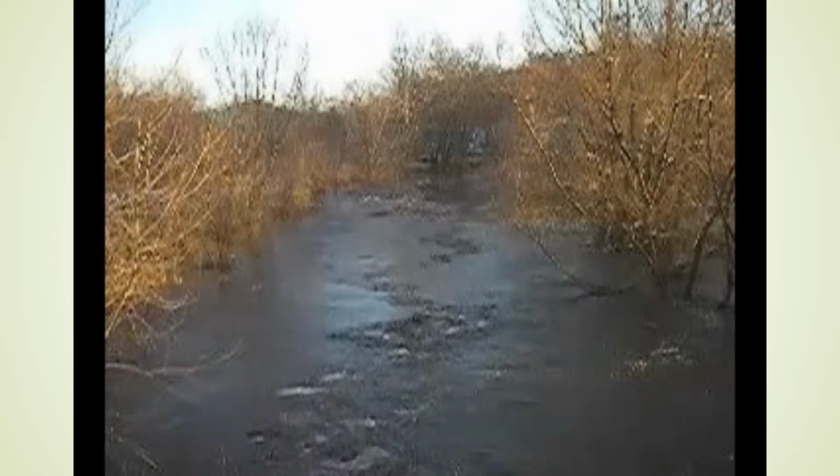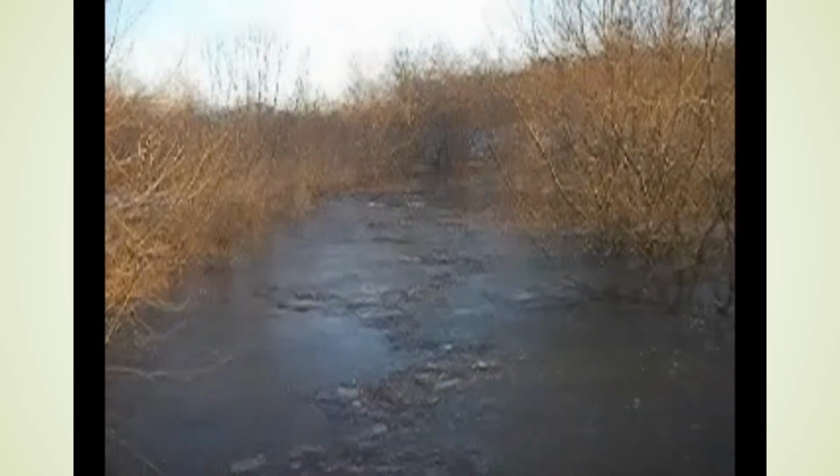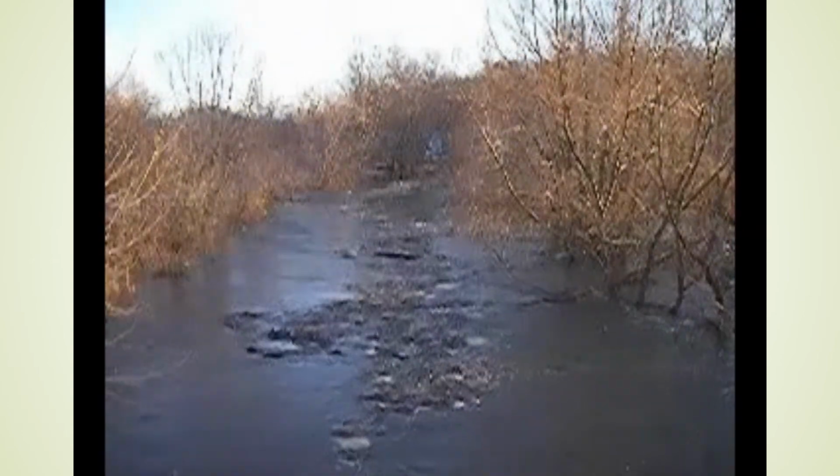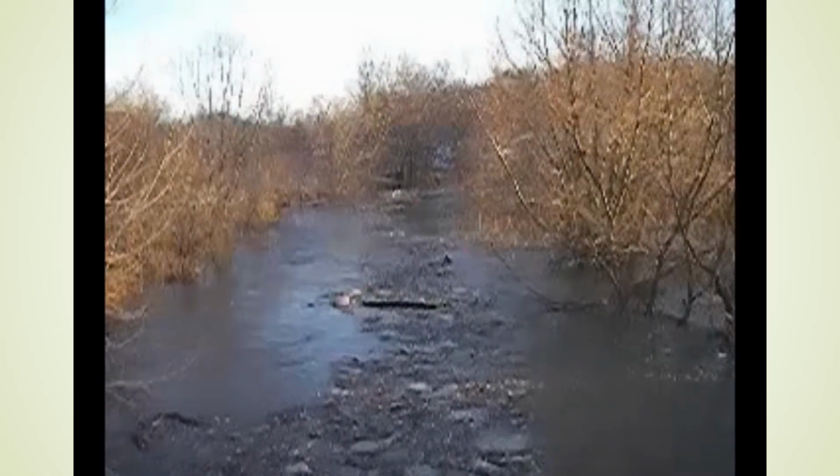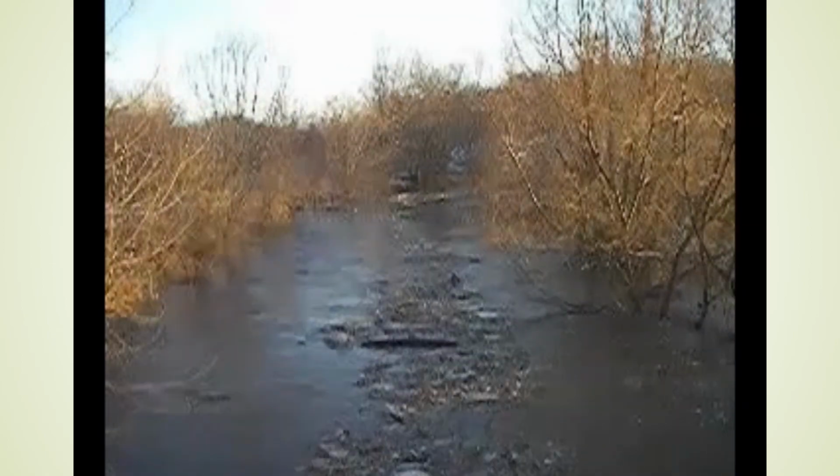So here's an excellent example of the thalweg at high flows. This video was taken when the ice was just breaking up in the spring. And notice how the thalweg keeps the ice and debris moving down the center of the channel.